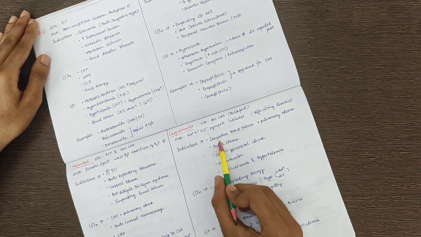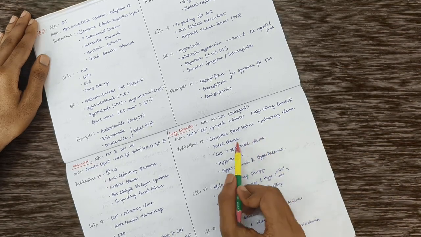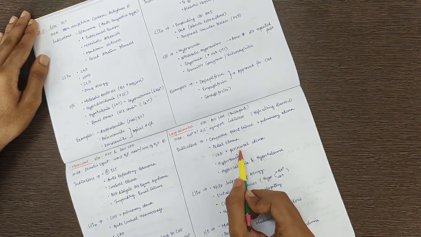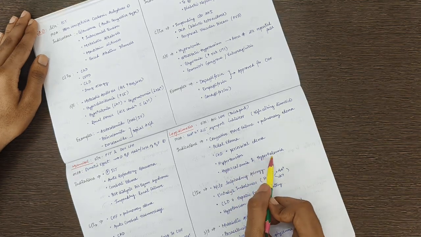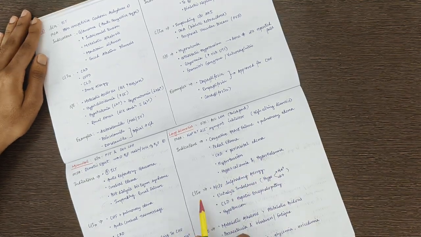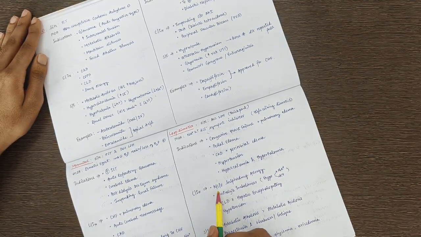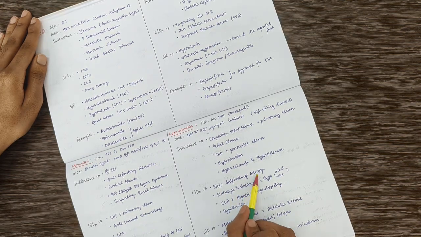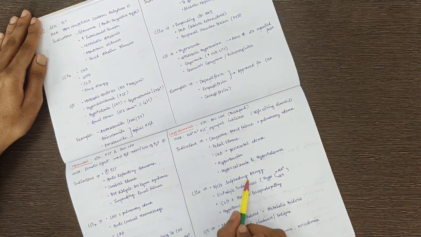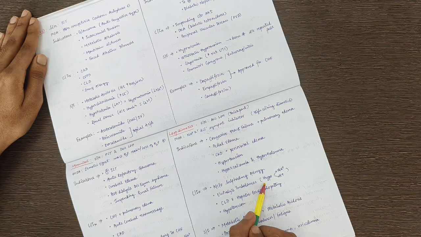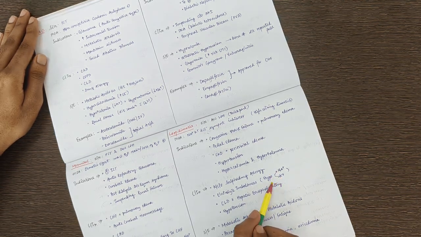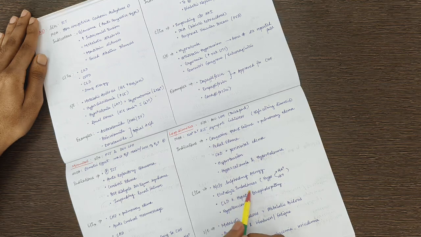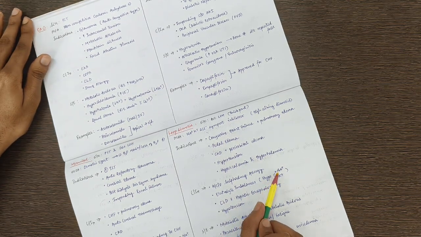Indications are congestive heart failure with pulmonary edema, pedal edema, CKD with periorbital edema, hypertension, hypercalcemia and hyperkalemia. Where are they contraindicated? They are contraindicated in known cases of sulfa drug allergies. Electrolyte imbalances like hyponatremia and hypokalemia: they are going to lose all, right? So they are contraindicated. Already there is hyponatremia and hypokalemia.